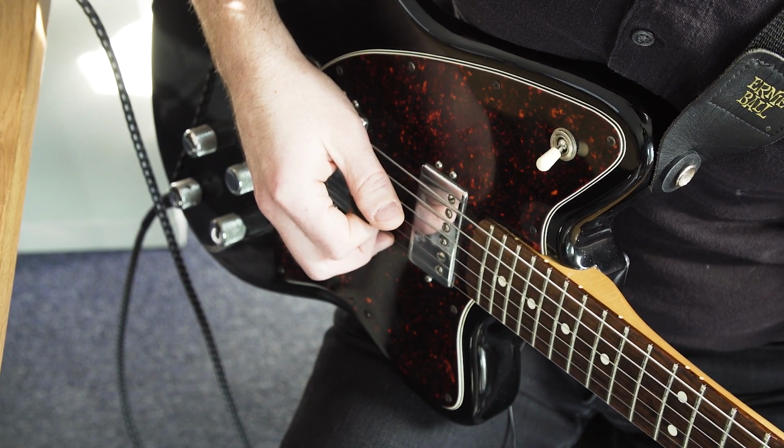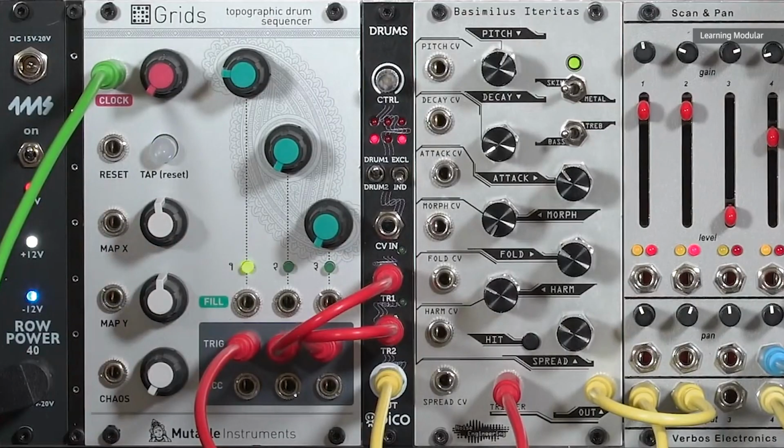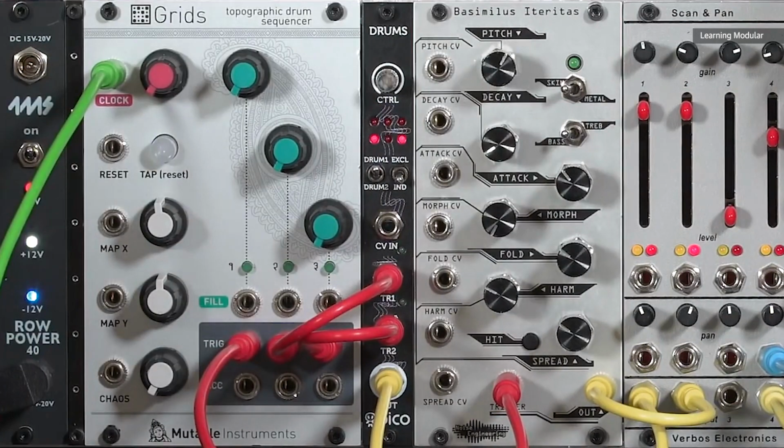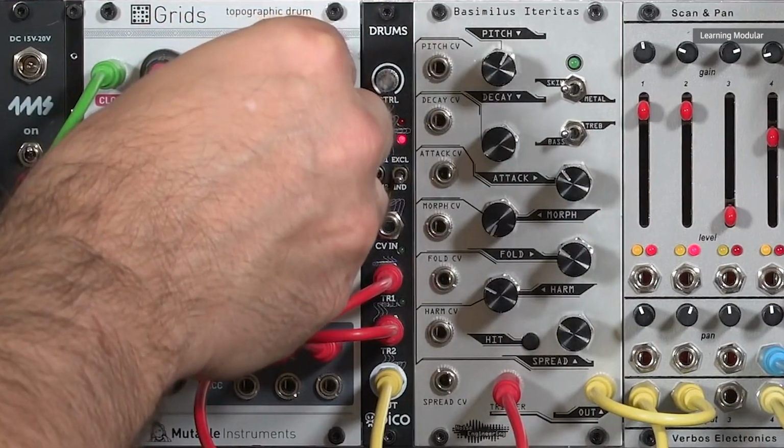Another Mutable Instruments module that I really love that's in here is Grids. And Grids is sort of an automatic drum sequencer. Basically, you map out a location on an XY axis and it spits out a pattern of hi-hats, snares, and bass drums. Now, obviously, you can use that to create drum patterns, but what I found is really fun is using it to modulate things like delays to create rhythmic patterns by controlling its variables.